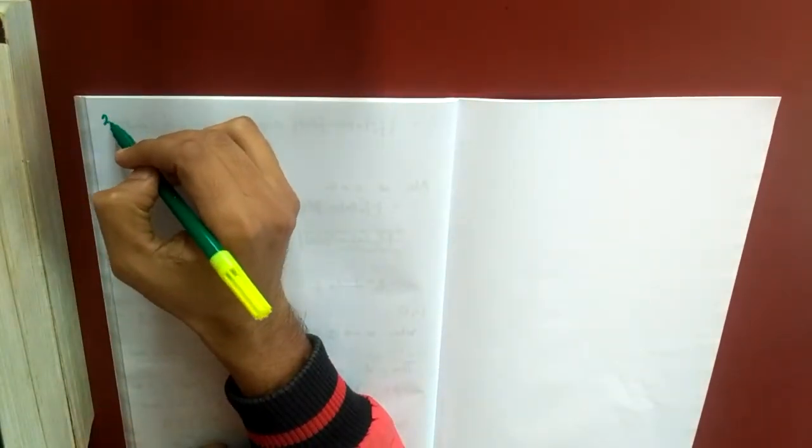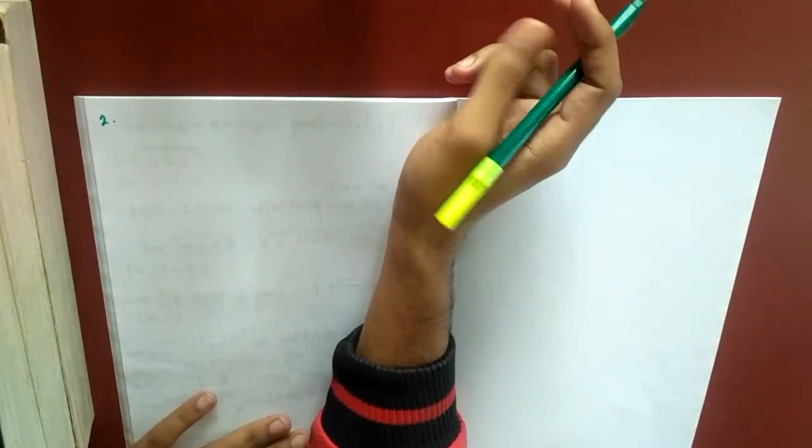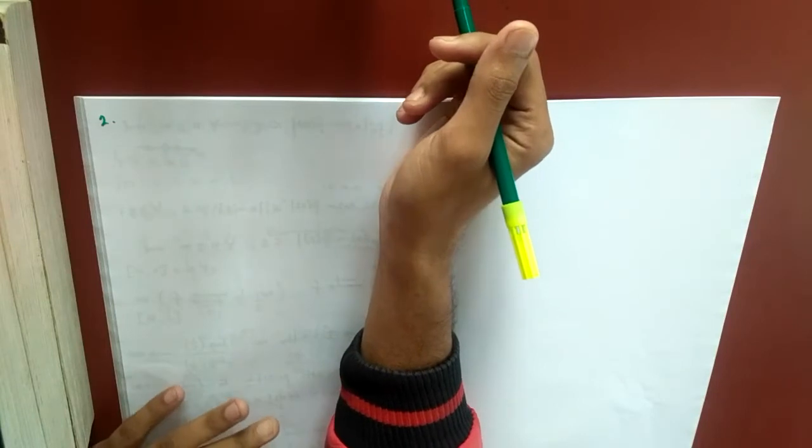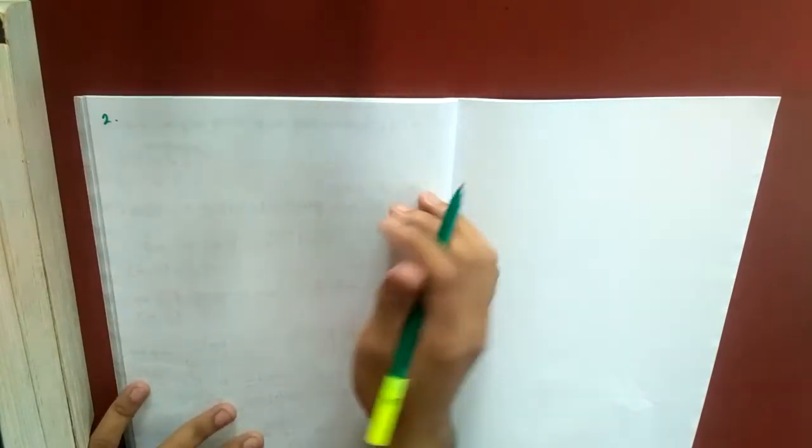Question number 2 that I'm doing. So I asked you to do x by n. But x by n will be uniformly convergent in any interval of the form 0 to k, and k is any positive number. You just do that. And I'm doing the next question, which is this.